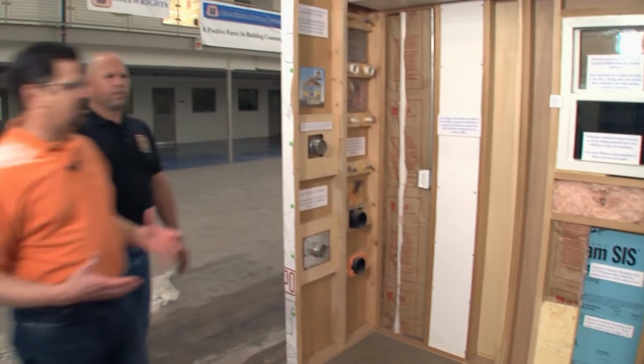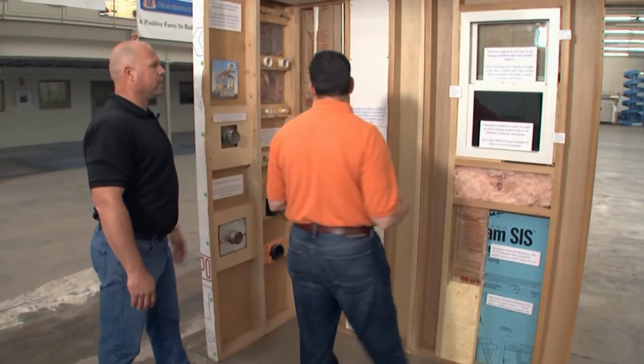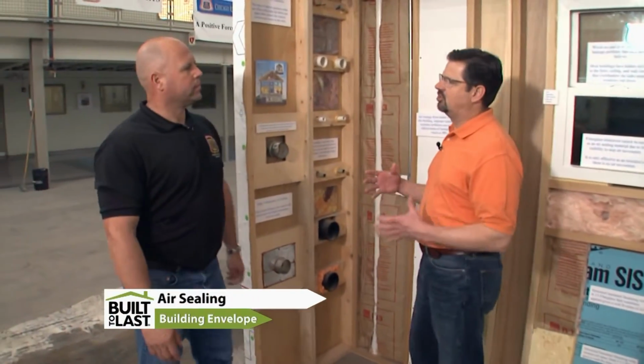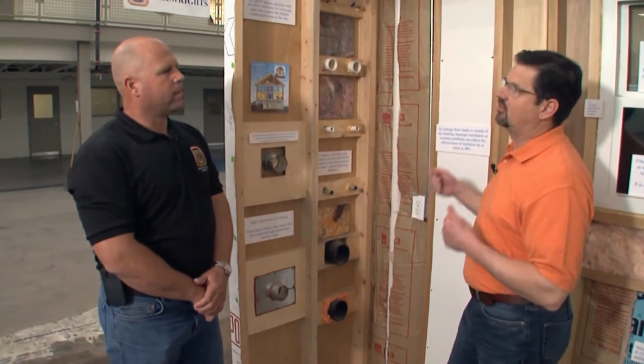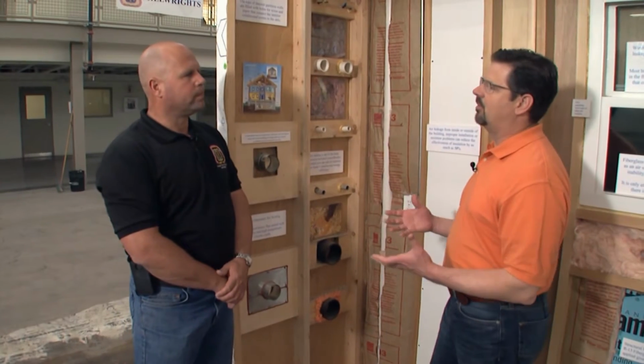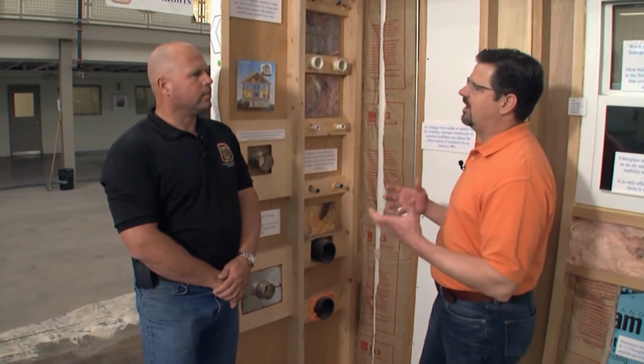We've been talking about a couple of different components of the building envelope. We've talked about the wall framing and sheathing, and at that point, once the structure is built, different trades come in and start poking holes in everything. We keep hearing about the importance of air sealing. What exactly is air sealing?